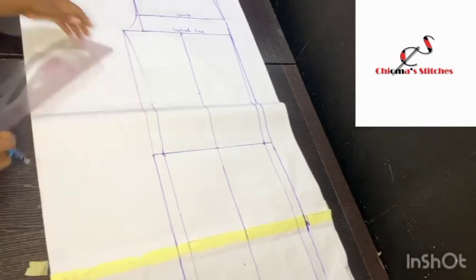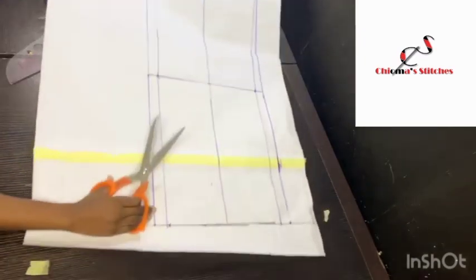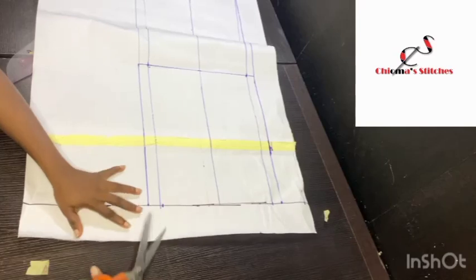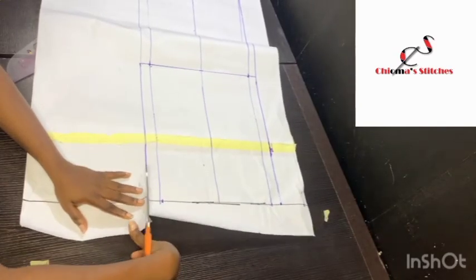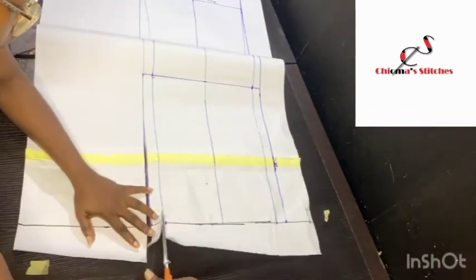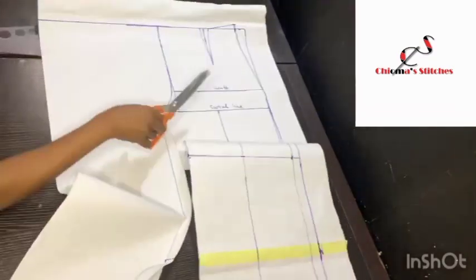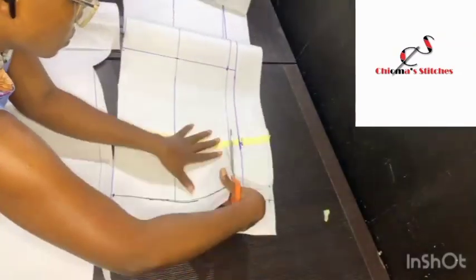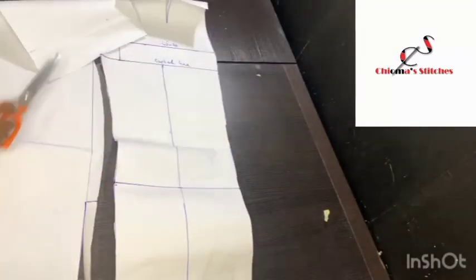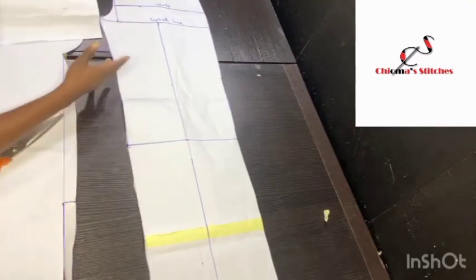Okay, so now I am going to cut out this pattern. Now this is it. This is the front pattern.